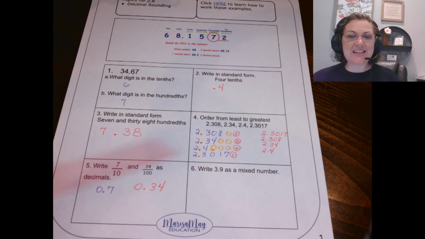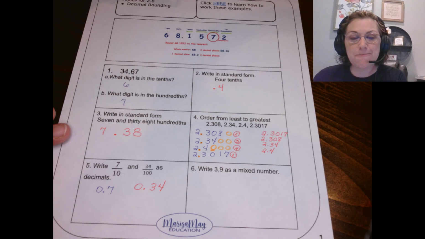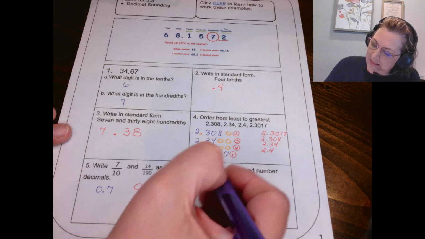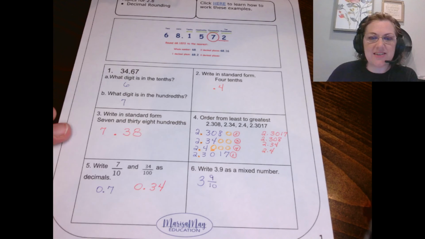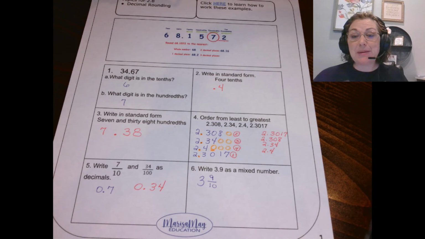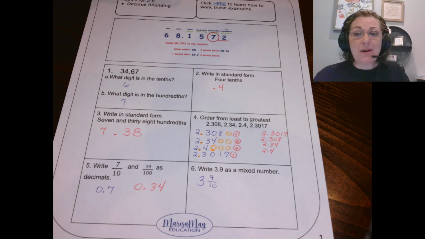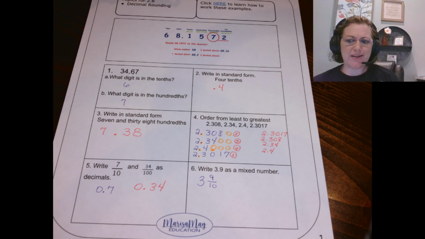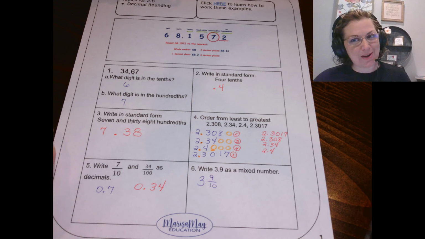And then finally, number 6 here, asking me to write 3 and 9 tenths as a mixed number. So notice again, I said that one out loud. 3 and 9 tenths. So 3 and 9 tenths will help you to be able to write that as a mixed number. Now, a mixed number, remember, is a whole number combined with a fraction. So I hope this helps you with your decimal terminology. I know the words are very unique to decimals, so I really want you to practice because practice makes progress.